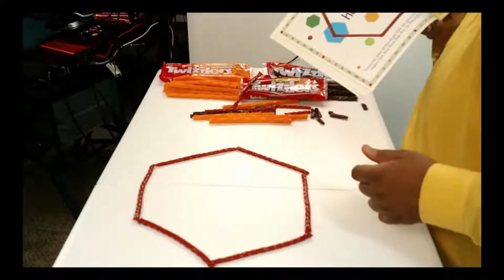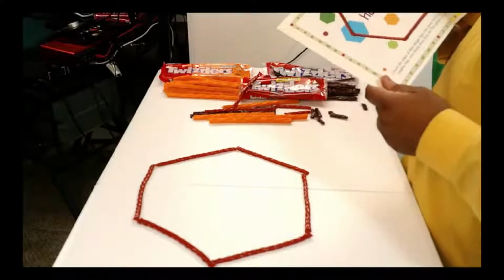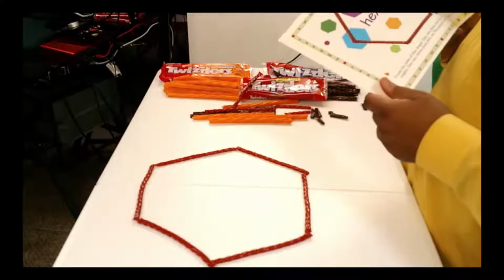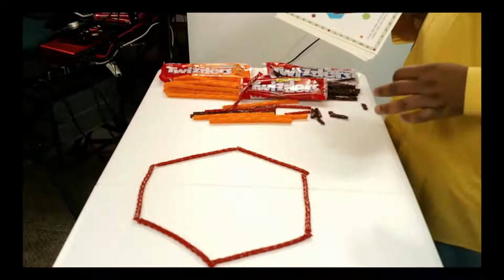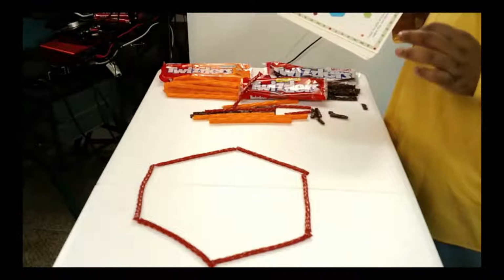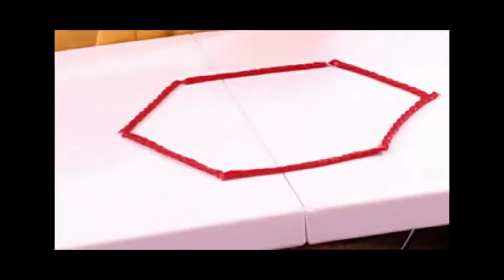Everybody say hexagon. H-E-X-A-G-O-N. A hexagon is a 6-sided shape. All right. Now, we've talked about a 5, a 6, a 7 is called a heptagon. A 7-sided shape is called a heptagon.